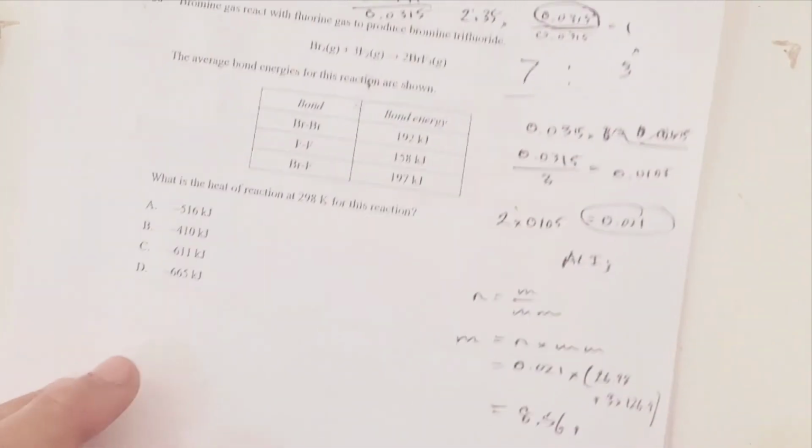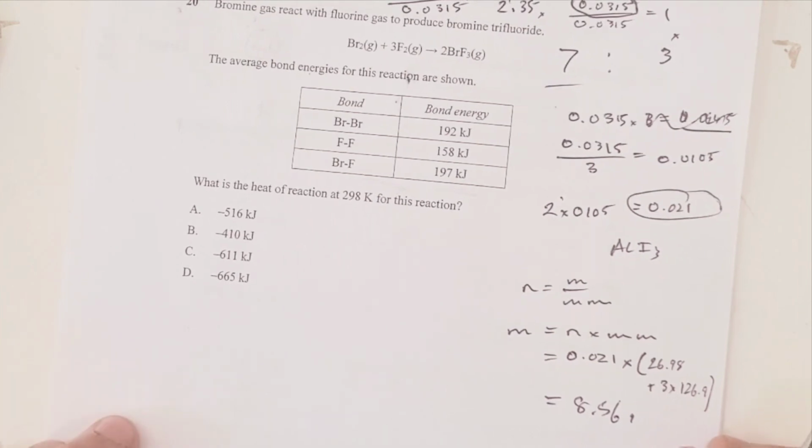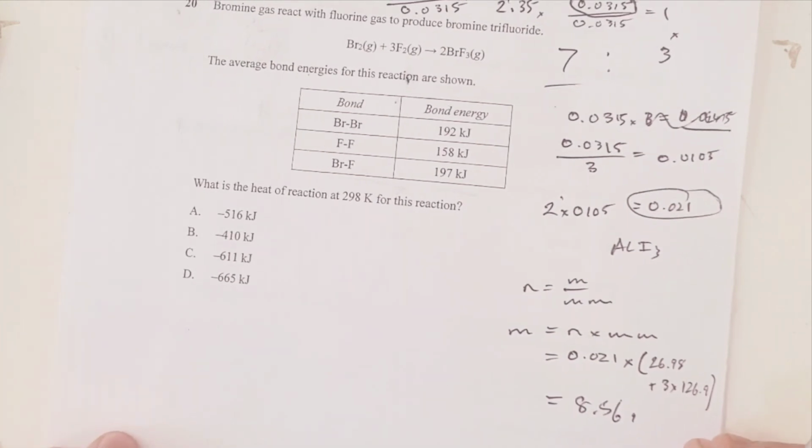Alright, last one. The average bond energy for this equation, heat of a reaction.